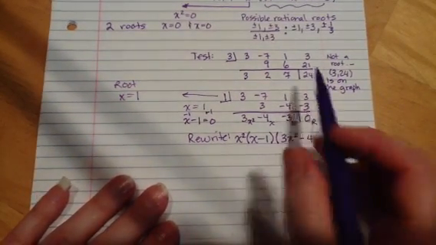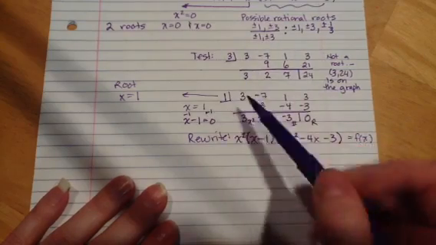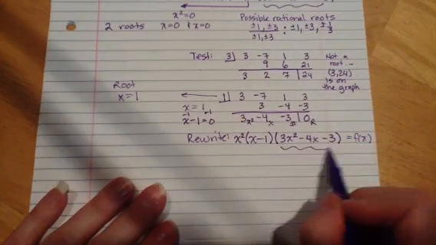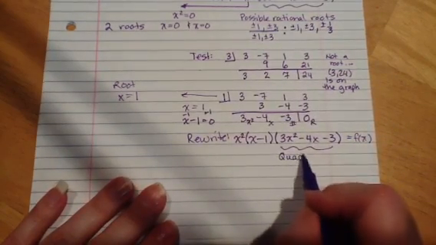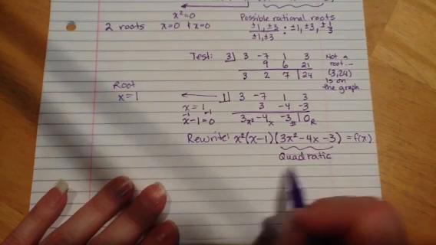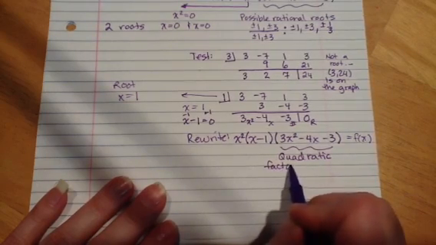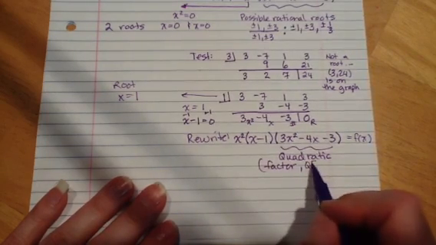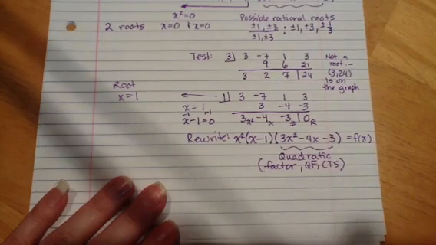And I want to keep doing that list, test, rewrite until I get to a quadratic. And once it's quadratic, I will either factor, use the quadratic formula, or complete the square to solve.